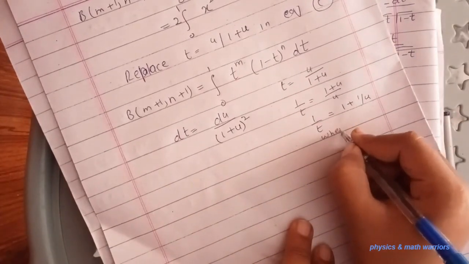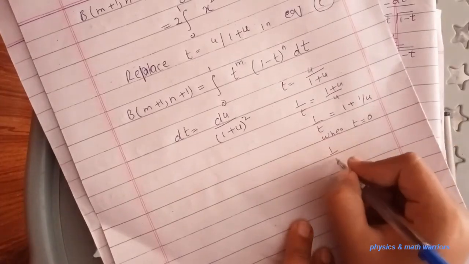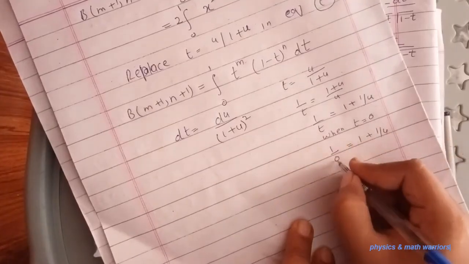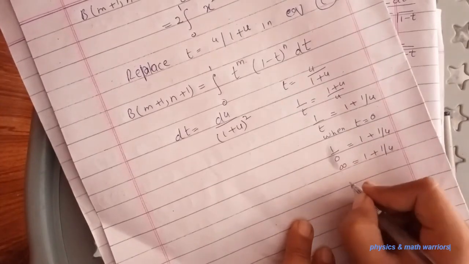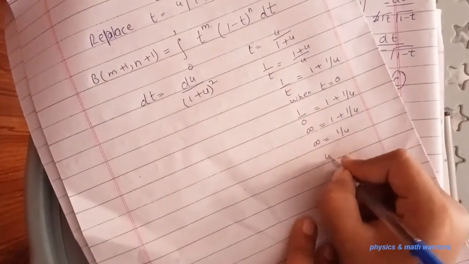When t is equal to 0, 1 over t becomes 1 plus 1 over u. 1 over 0 is equal to infinity, and infinity is equal to 1 over u, and u becomes 0.